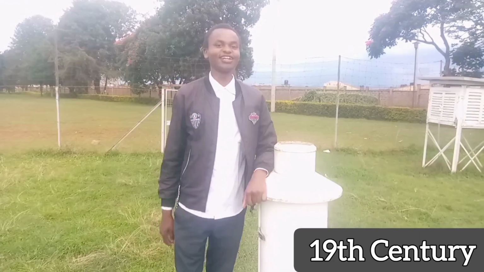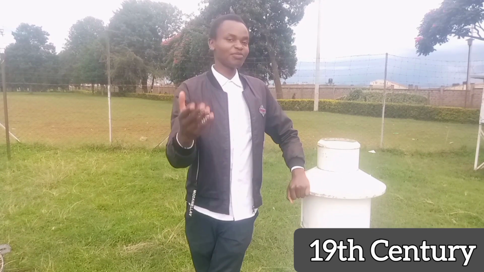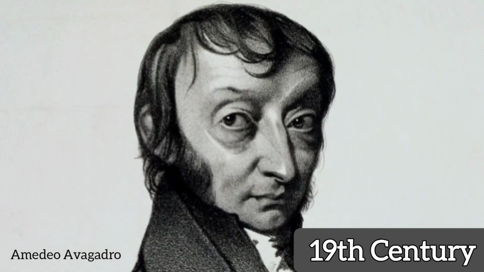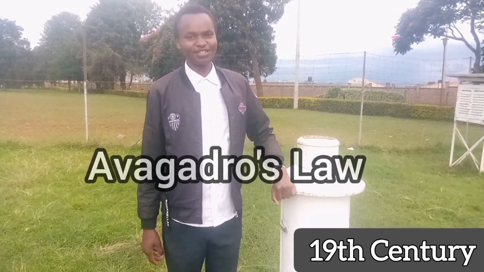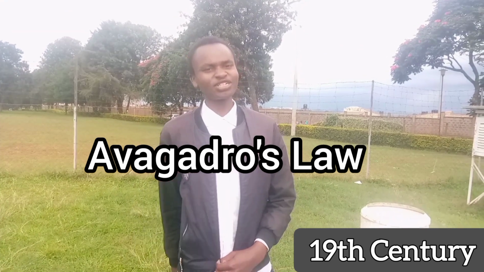The 19th century was the aha moment for Mother Earth. One of its own, a chemist known as Amedeo Avogadro, devised a unique theory. He suggested that equal volumes of gases at equal pressure and temperature contain the same number of molecules regardless of the gas's identity. He called this Avogadro's law, the third piece in our puzzle.